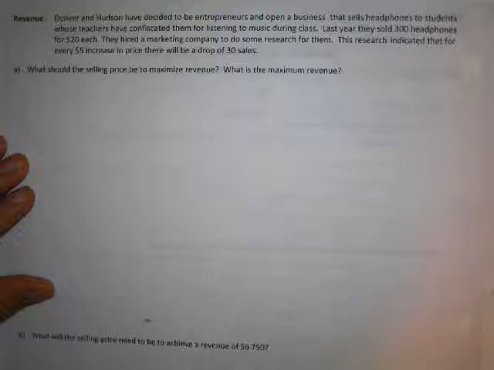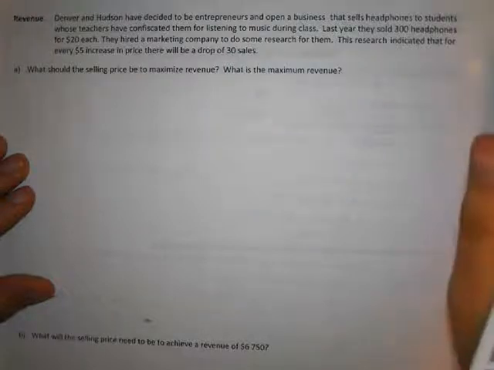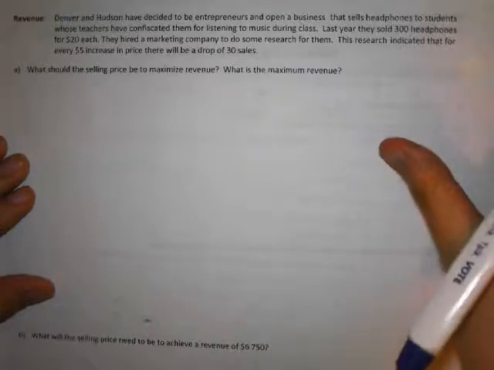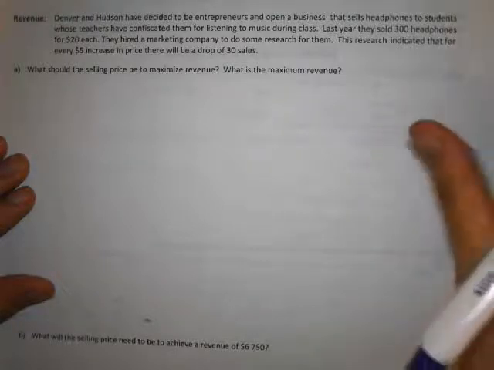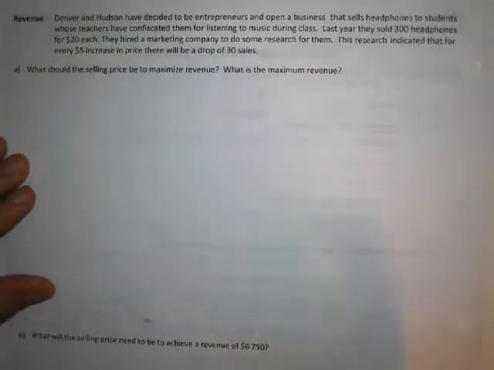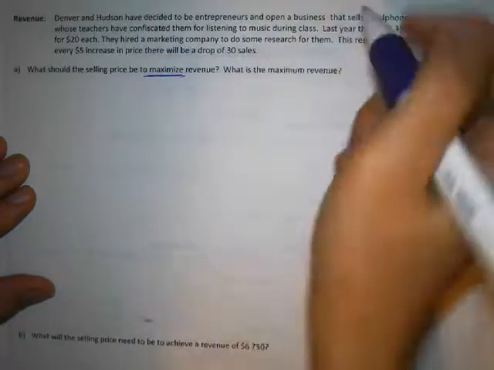So Denver and Hudson have decided to be entrepreneurs and open a business that sells headphones to students whose teachers have confiscated them for listening to music during class. Last year, they sold 300 headphones for $20 each. They hired a marketing company to do some research for them. The research indicated that for every $5 increase in price, there will be a drop of 30 sales. What should the selling price be to maximize revenue? And what is the maximum revenue?